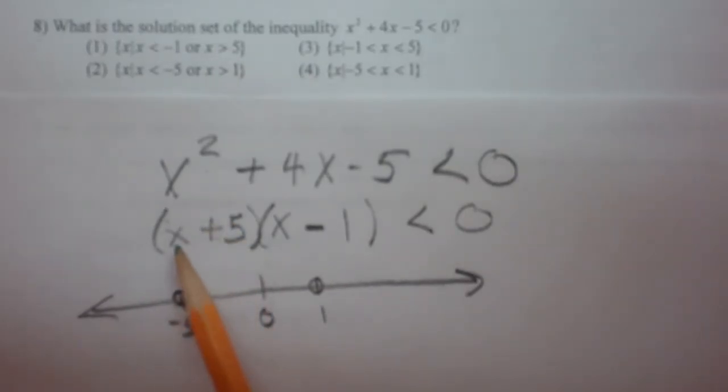Negative 6 plus 5 would be negative 1. Negative 6 minus 1 would be negative 7. We would have a negative times a negative, which would give us a positive, and a positive number cannot be less than 0, and therefore we should not shade to the left of negative 5.